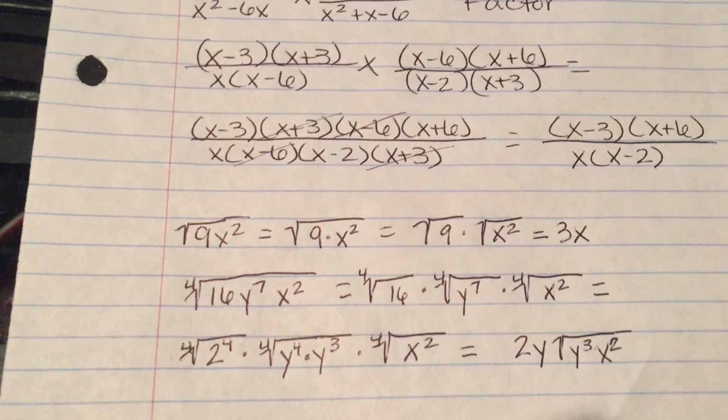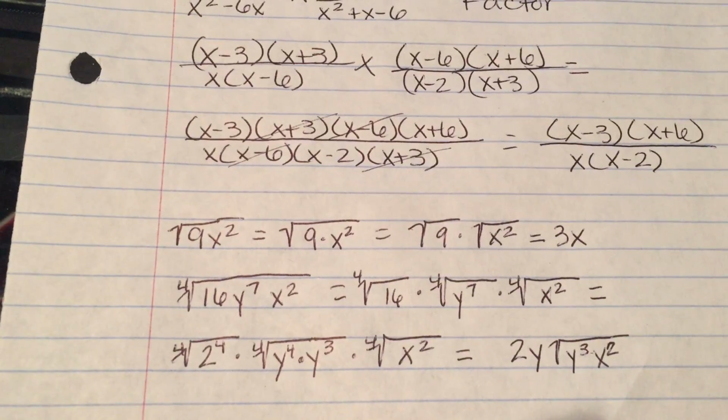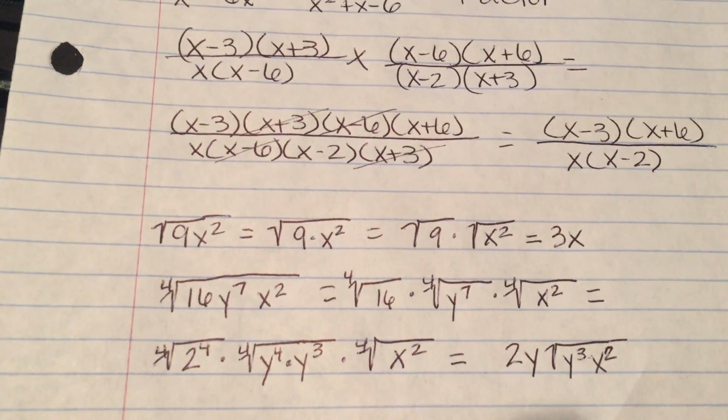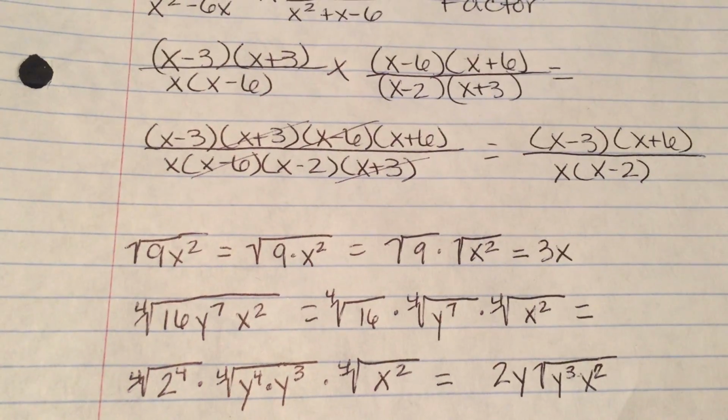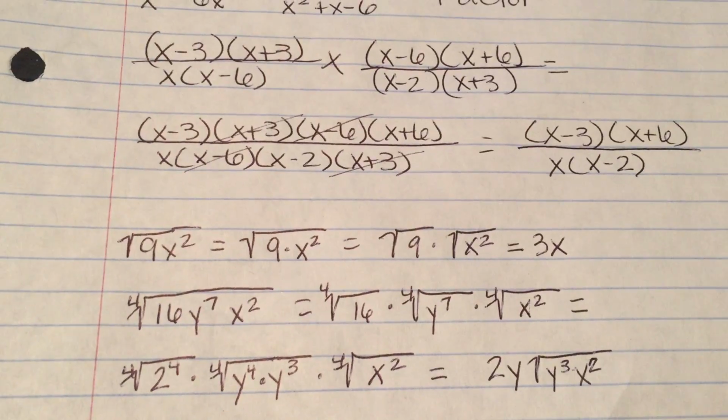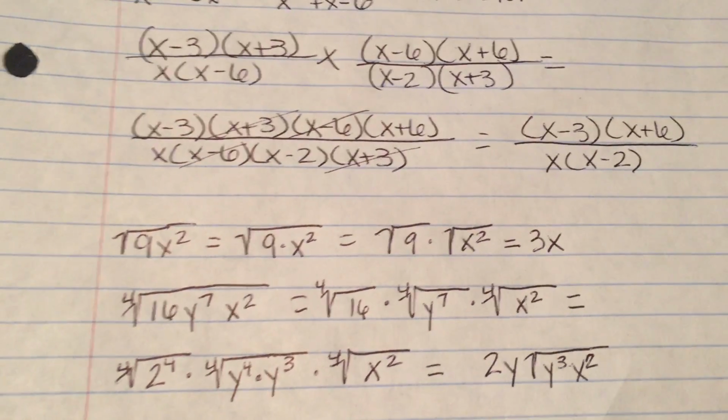One is the square root of 9 times x to the second, or x squared, which is essentially 9 times x squared, and then you take the square root of 9 times the square root of x squared, which equals 3x.